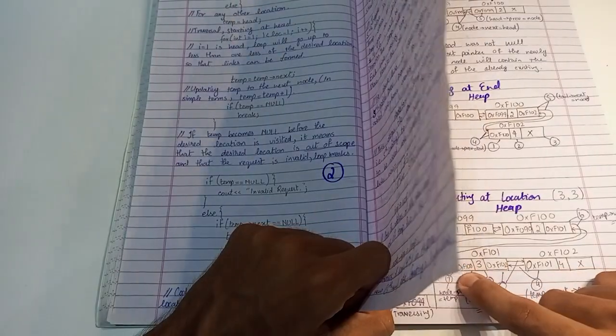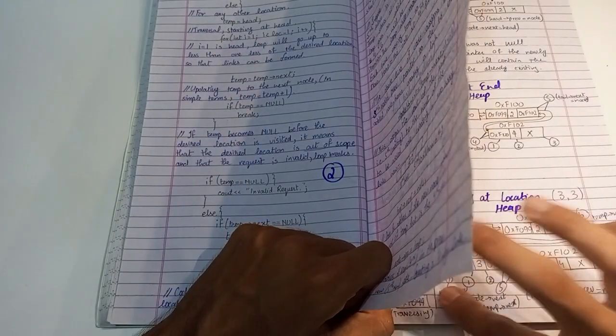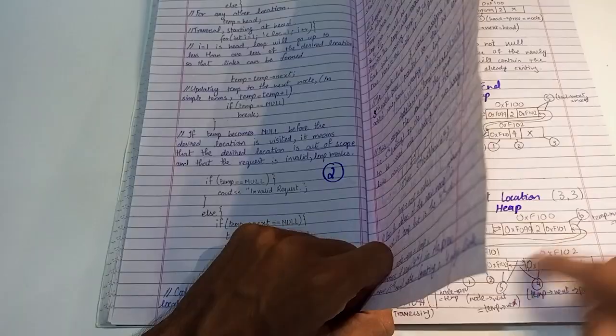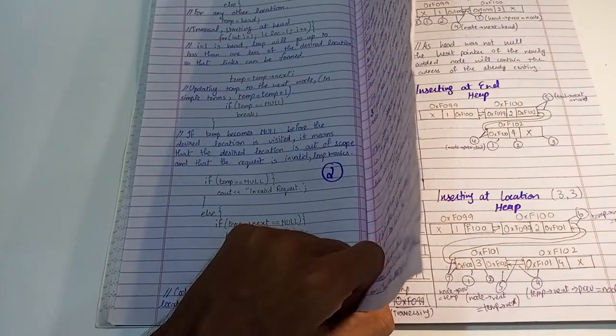This was the node. This was the previous. We're gonna assign temp to this. It's made a four-way link, two from here, two from here. It's inserted smack in the middle of the linked list.